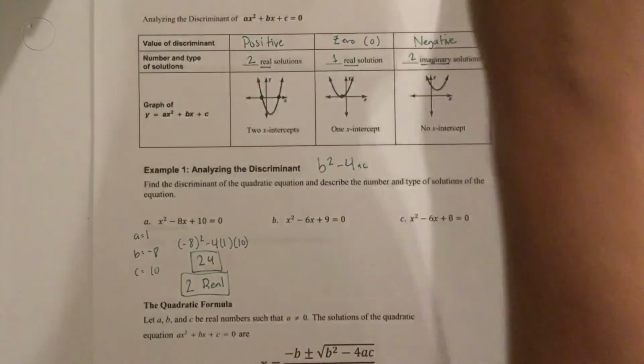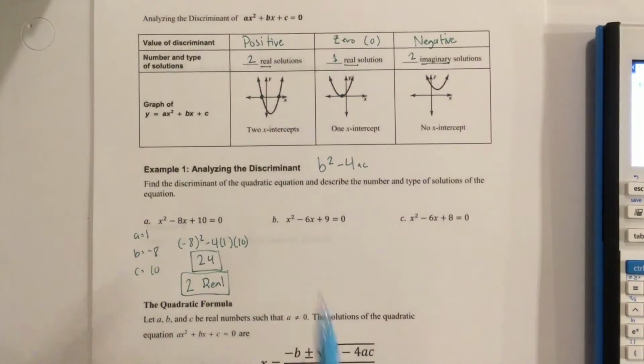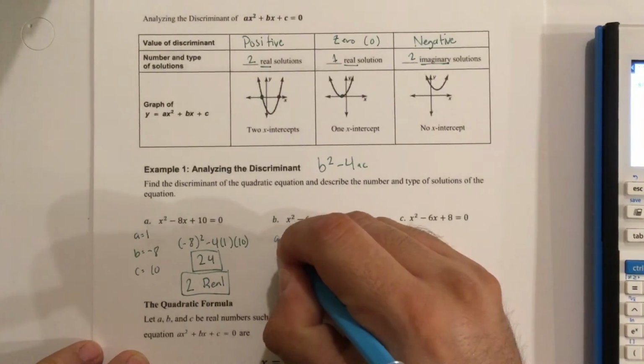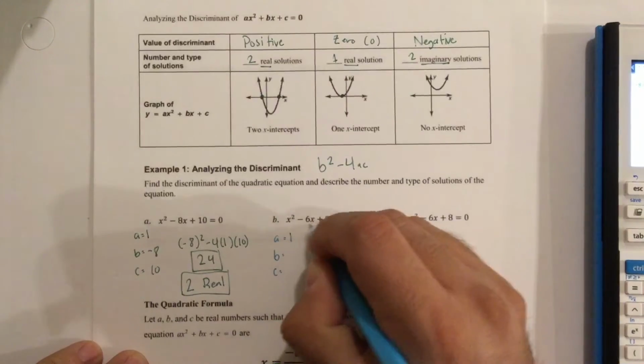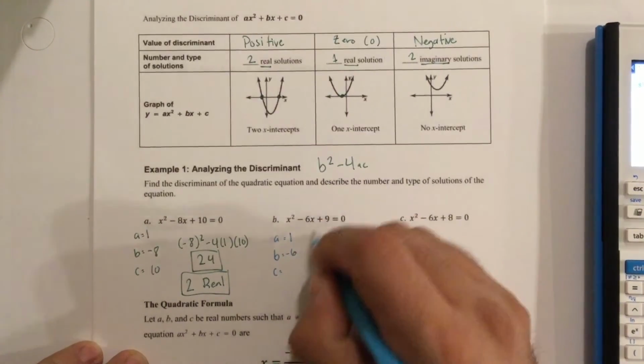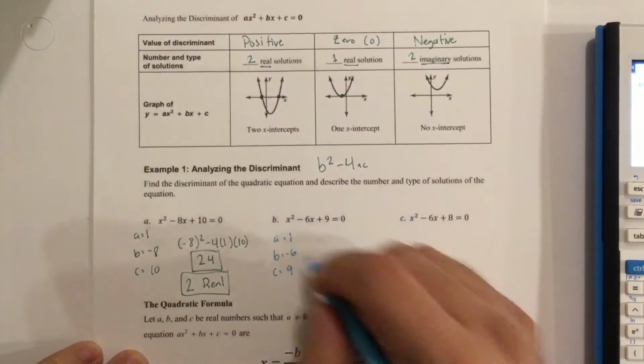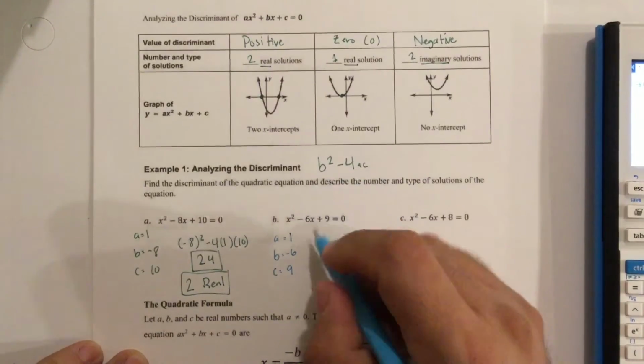All right, for the next one, we're going to do the same thing. We're going to make sure it's in standard form, set equal to 0, and identify a, b, and c. So a is in front of x squared, which is 1. The b is in front of x, which is negative 6. And c is 9. Let me plug it into the discriminant formula.